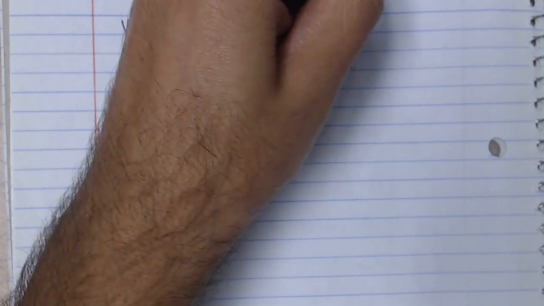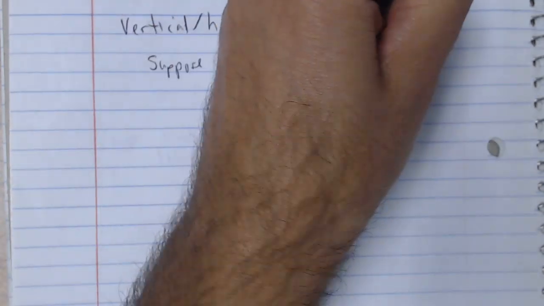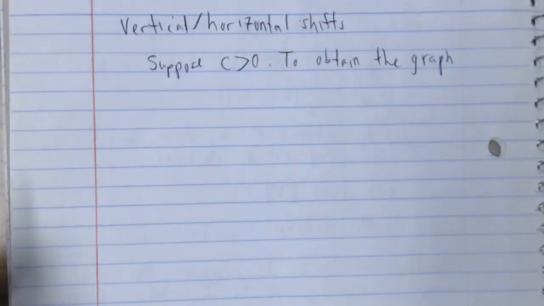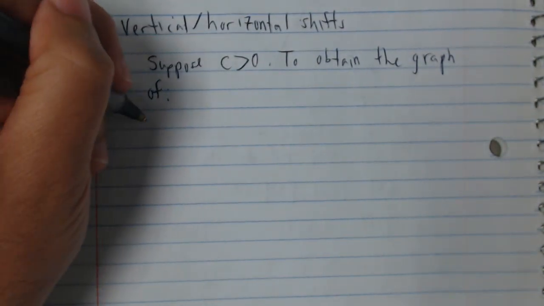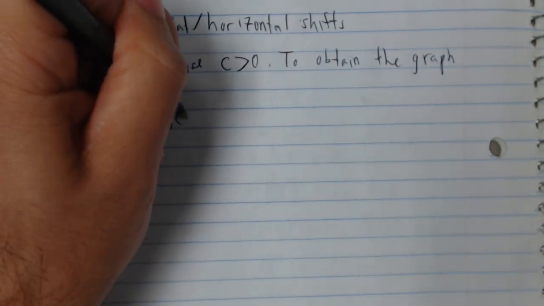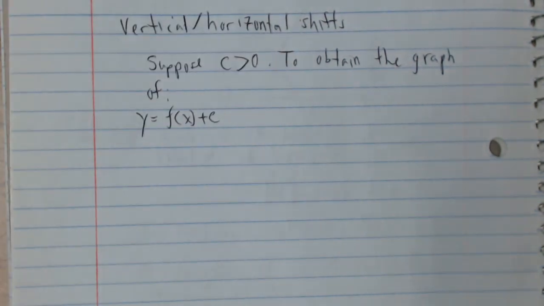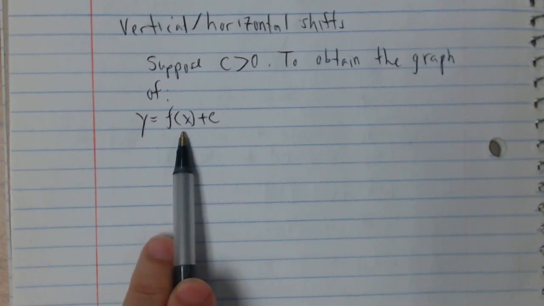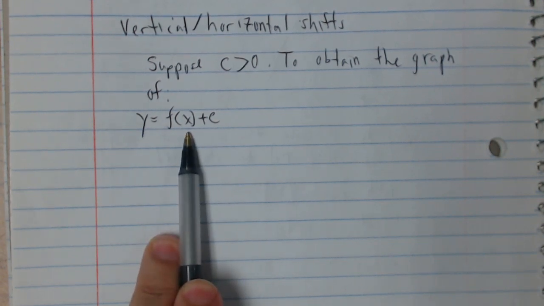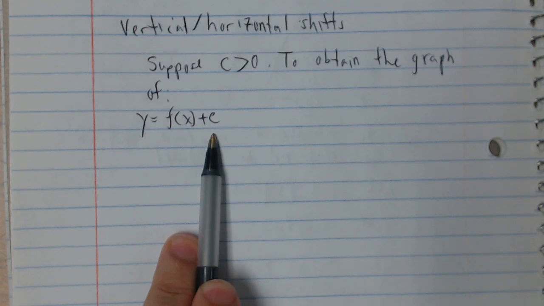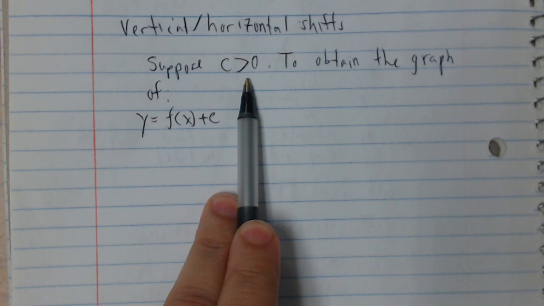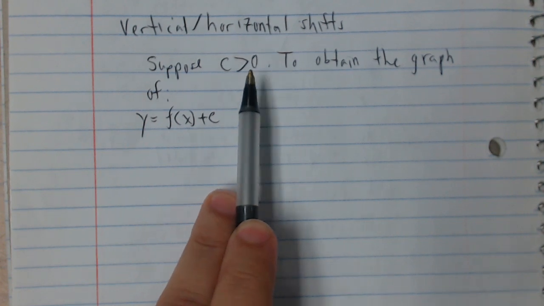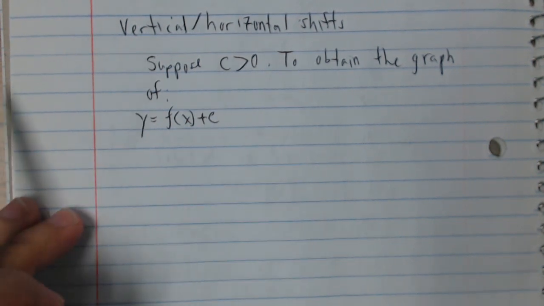So to obtain the graph of the following, if we have y equals f of x plus c, what is it that we notice? This is going to create a vertical shift, and we're going to move it up c units. How come I know we're going to move it up c units? That's why we have this condition where c is greater than 0. So it's just for the sake of being able to define this appropriately.